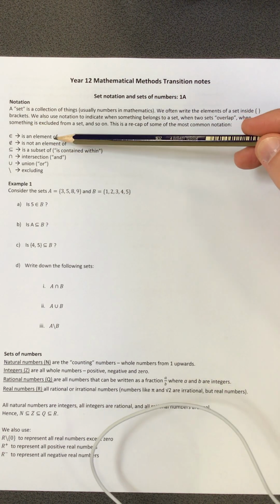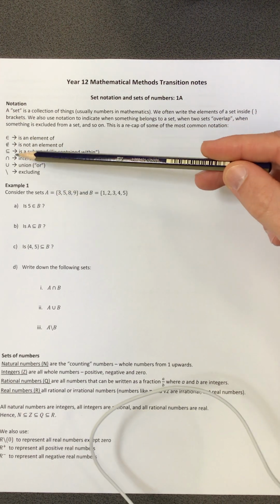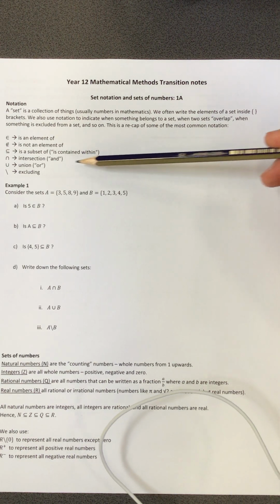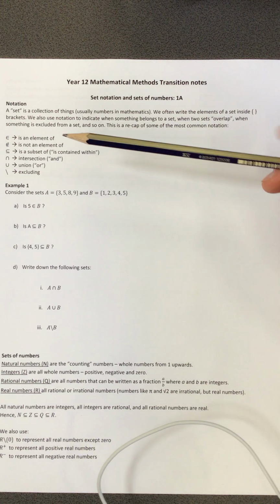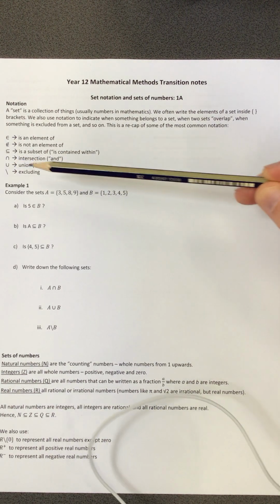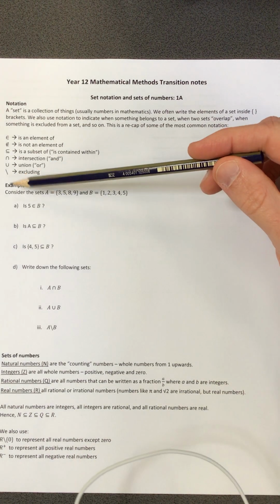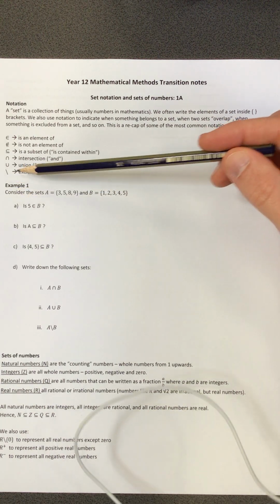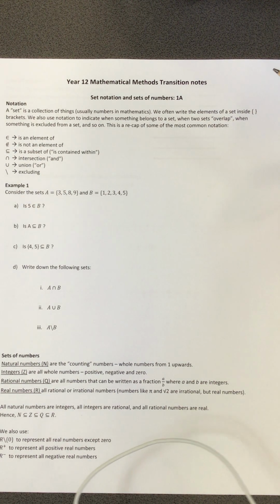So we have the element of symbol, and then the same symbol with a line through it means not an element of. We have is a subset of, which you can read as is contained within. If one thing is contained within another, we call it a subset. We have the intersection symbol, which informally just means and, and the union symbol, which informally means or. And the backslash means excluding. That's when we want to use notation to actually leave something out of a set.